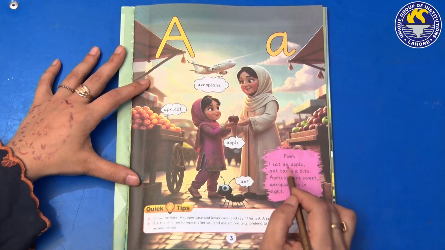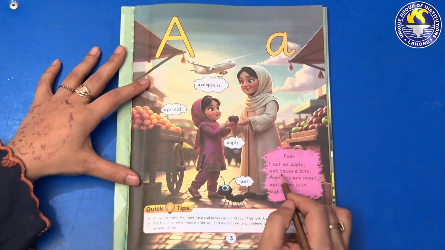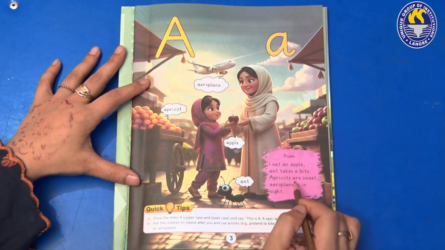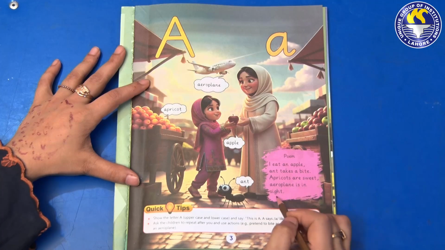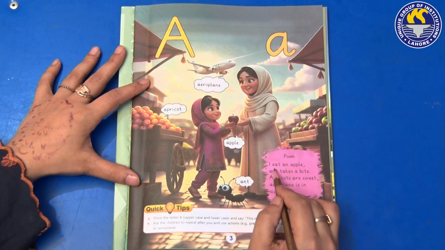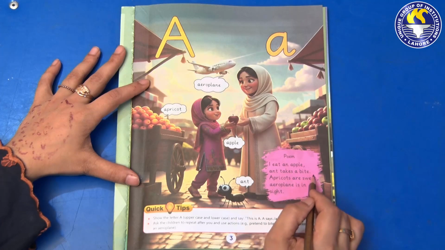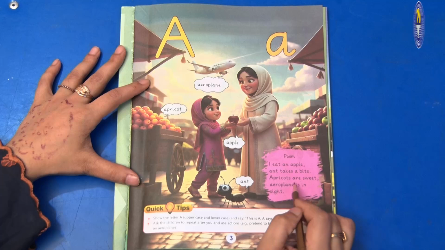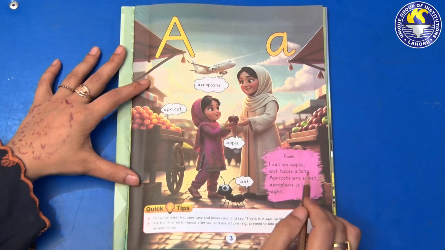I eat an apple. I eat an apple and takes a bite. Apricots are sweet, aeroplane is in the sight. Again, I eat an apple and takes a bite. Apricots are sweet, aeroplane is in the sight.